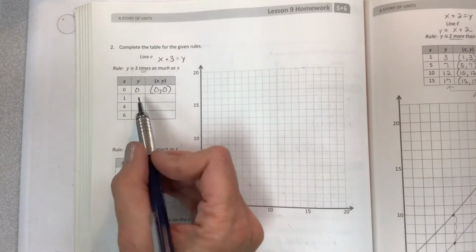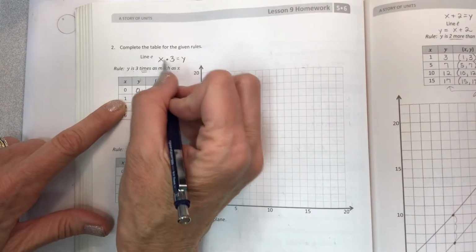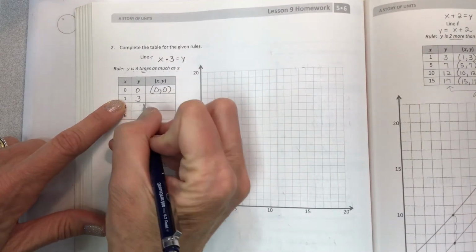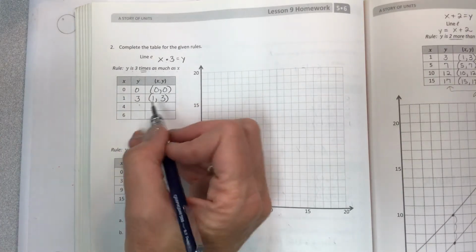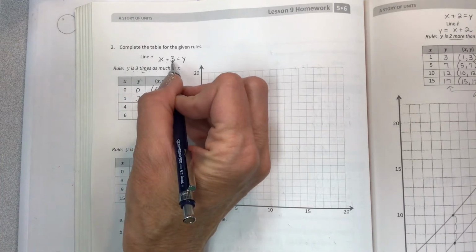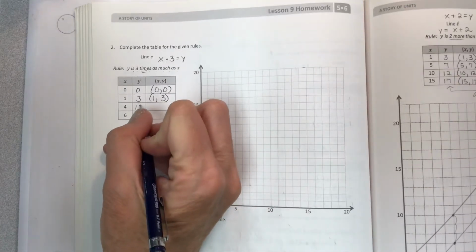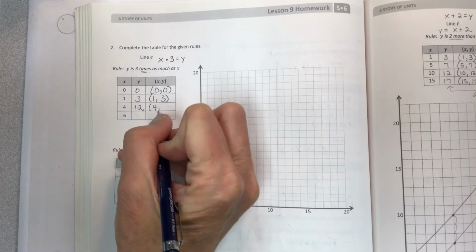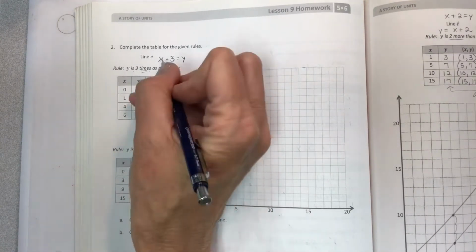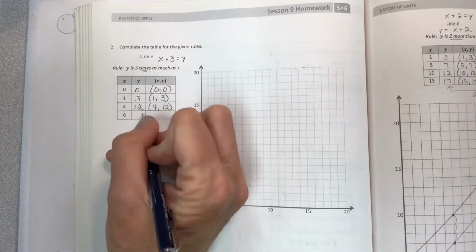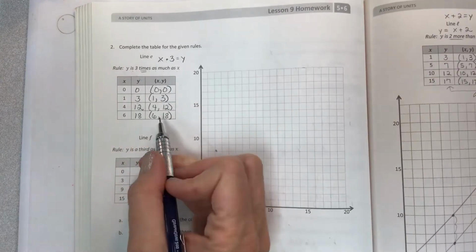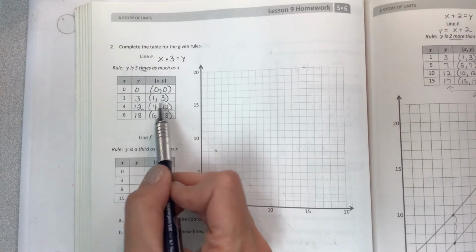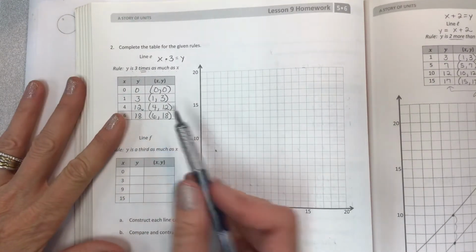Put your ordered pair. Now plug in the 1. 1 times 3 is 3. Write your ordered pair. 4 times 3 is what? 12. Write your ordered pair. 6 times 3 is what? 18. Write that ordered pair. Okay, so finish all of your points with the proper format.